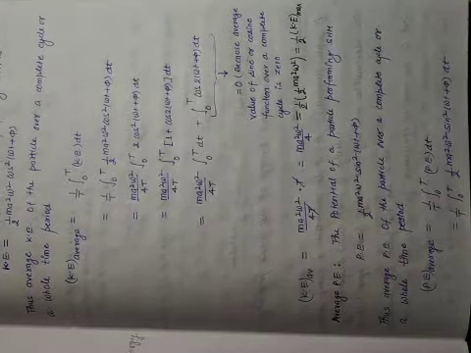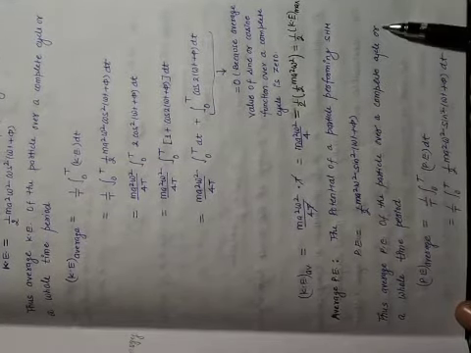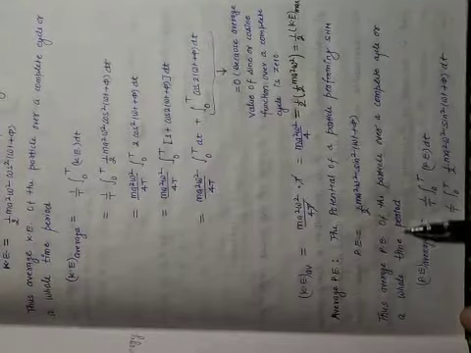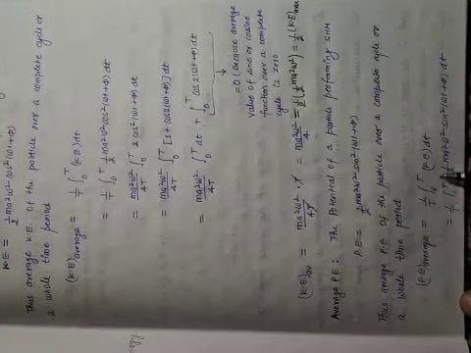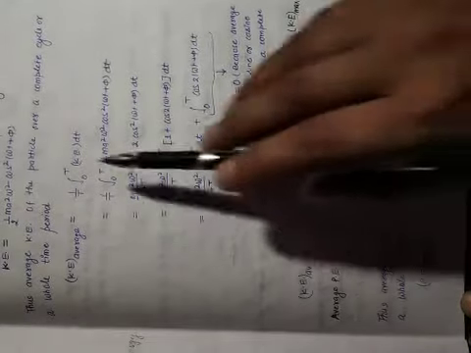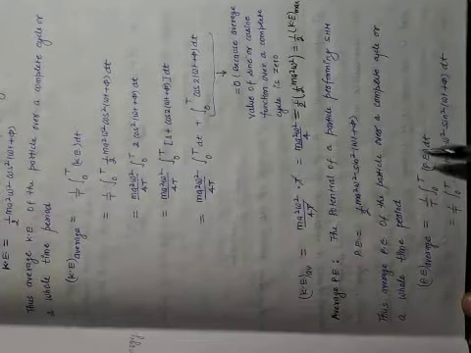The average of the potential energy of the particle over a complete cycle, or a whole time period, is given by the potential energy average, the same thing as we calculated here for the average kinetic energy, this time for average potential energy. So put this function here.